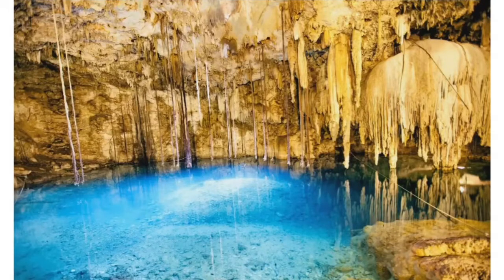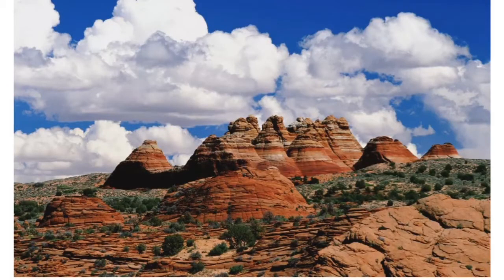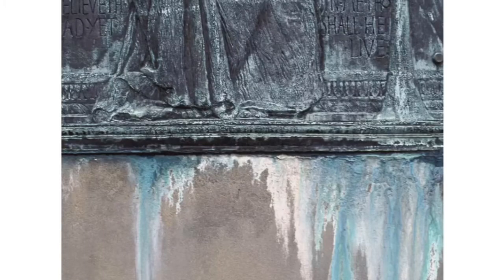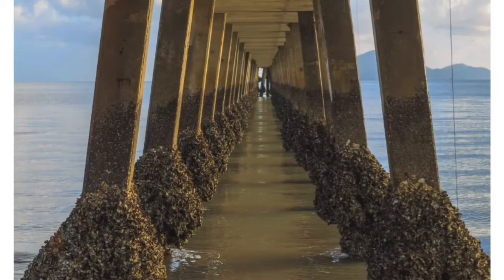This picture shows the chemical weathering from water. Second, the chemical weathering from oxygen. Third is the chemical weathering from acid. Last is the chemical weathering from living organisms.